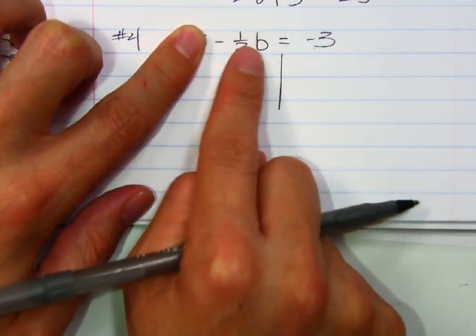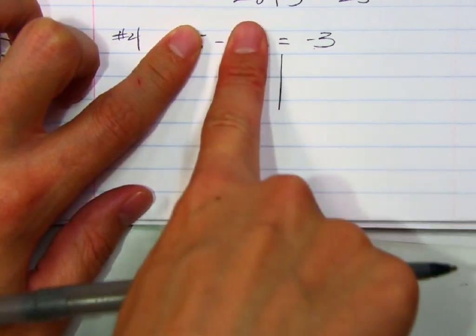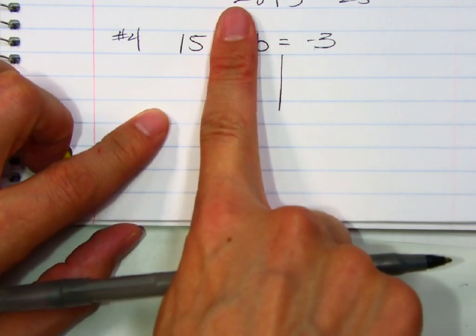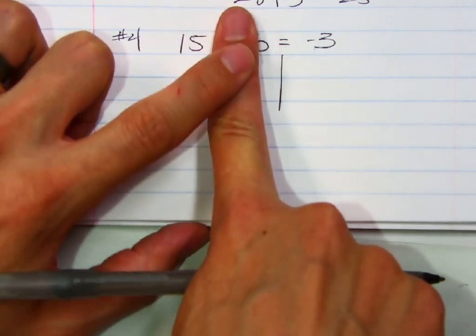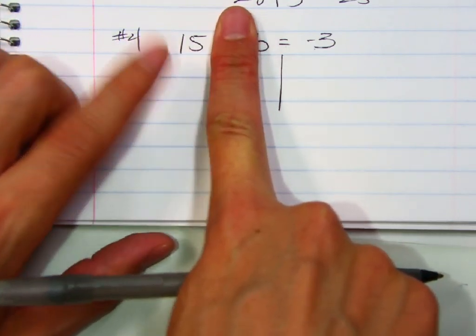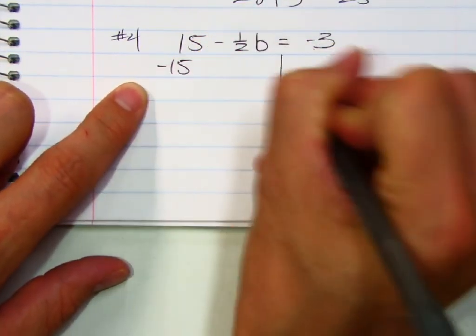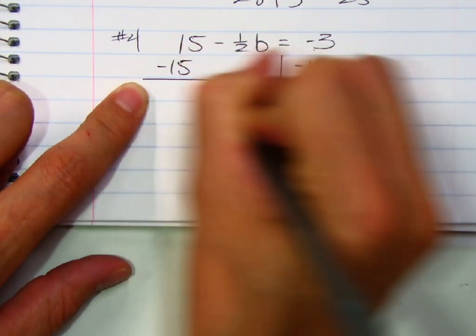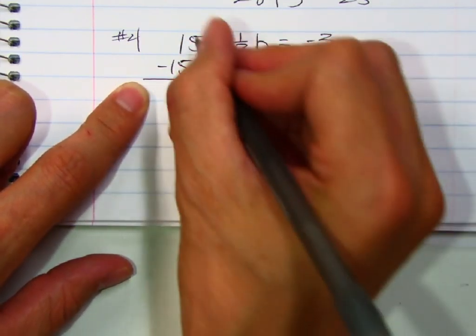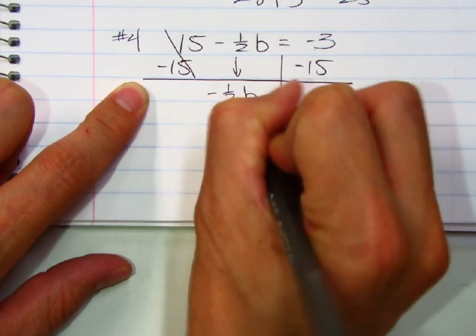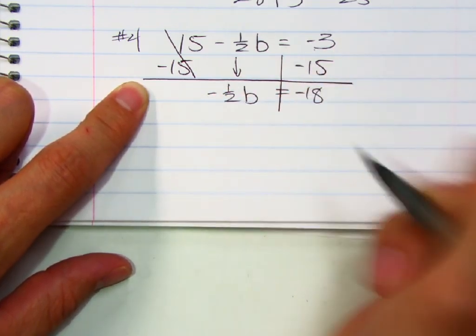So this is times. Again, a good clue is cover up your variable term, and that'll tell you, if I cover that up including the sign, that'll tell you that, hey, keep that here for right now. Get rid of this guy, which in this case is a positive 15. So I'm going to subtract 15 on both sides. Okay, and remember, eliminate your constants first. That'll cross out. This drops down. I get negative 1/2 b is equal to negative 18.